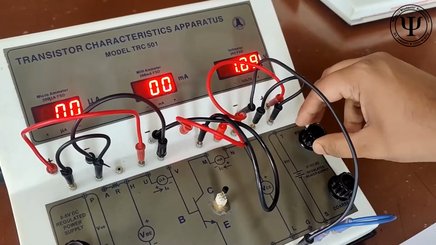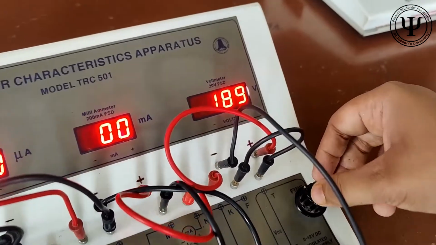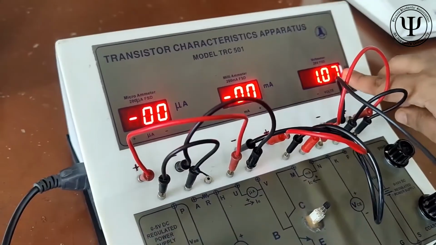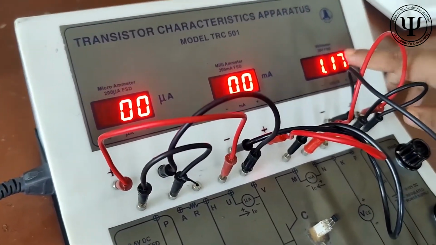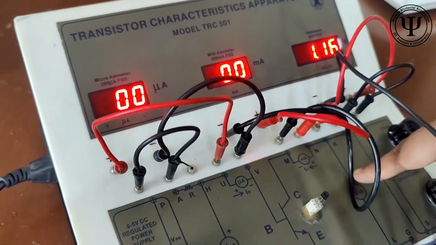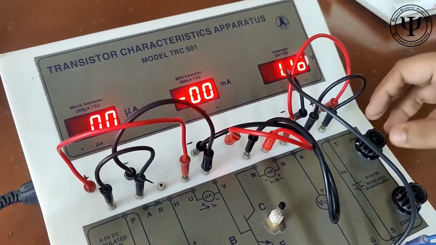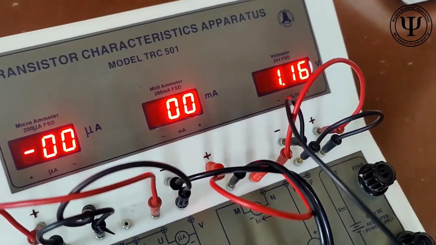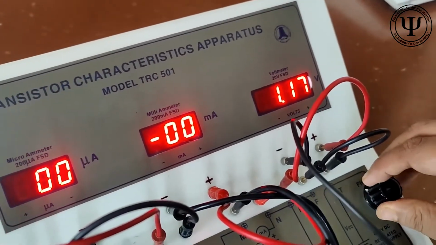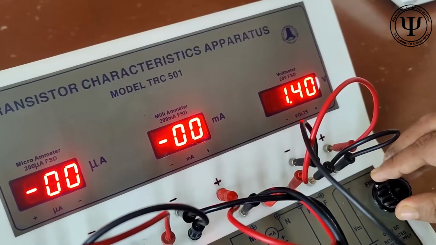But for example here, if you are at 1.9 and you have to go to 2 or 2.10, then you can use this. Here, as you can see, this voltmeter indicates the VCE value, that is the output voltage value. We have connected the VCE terminals to the voltmeter. Now what the input characteristics require is that we have to keep the VCE value first at 2 volts.